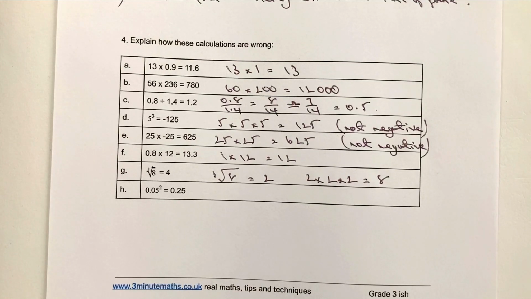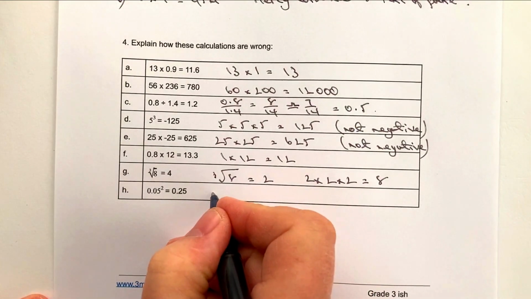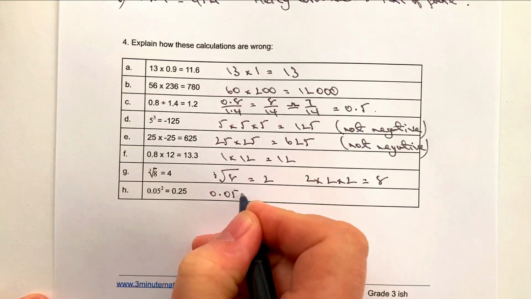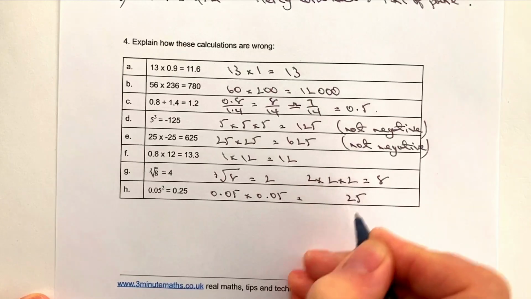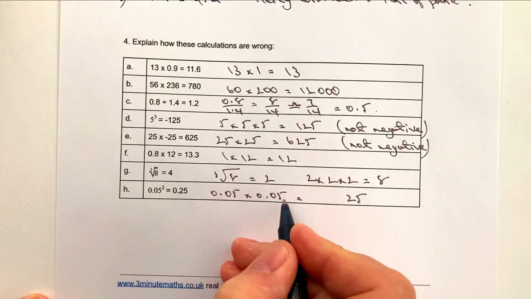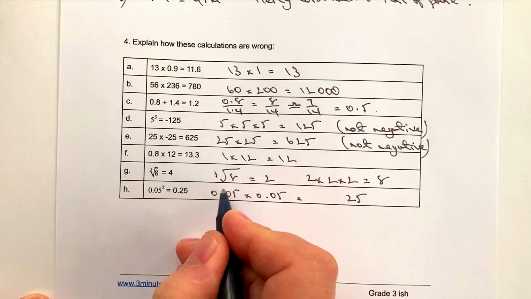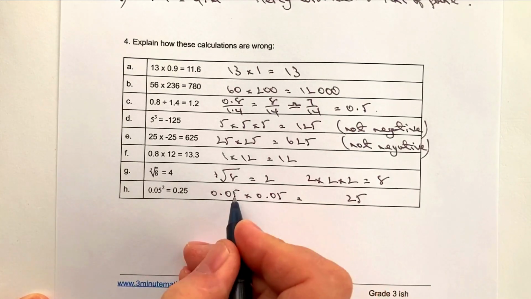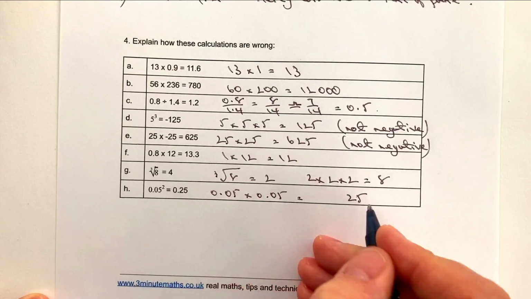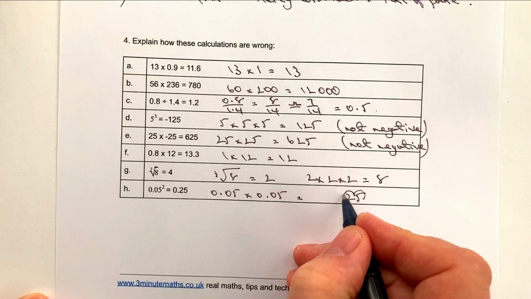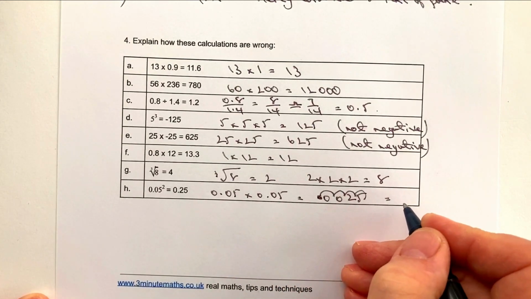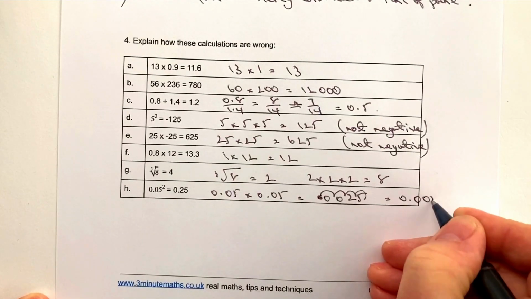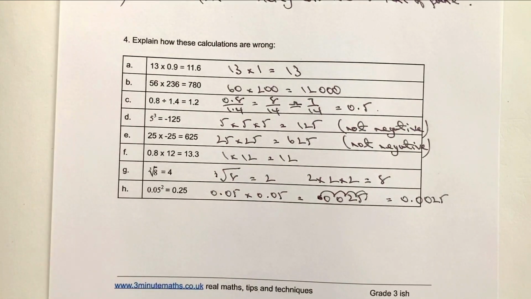Okay, last one then is a very typical kind of decimal point issue here. So if we're doing 0.05 squared, it means 0.05 times 0.05. Now that equals 25 if we do 5 times 5, but we've moved the decimal point 4 places. 2 places here, 2 places here, so it's 4 places. Now if we move 4 places back, we go 1, 2, 3, 4, and the decimal point ends up there with a couple of zeros in it. So the actual answer is 0.0025.